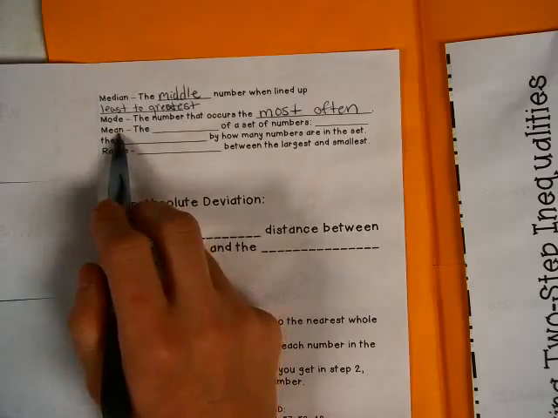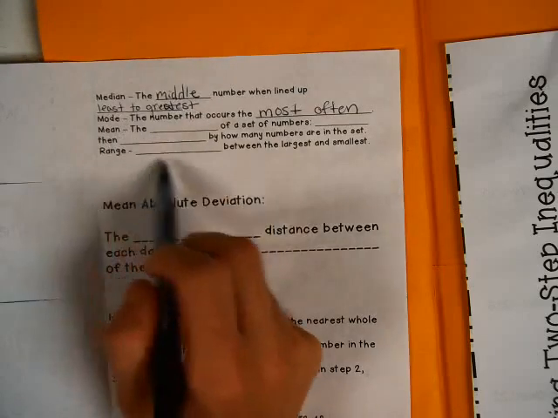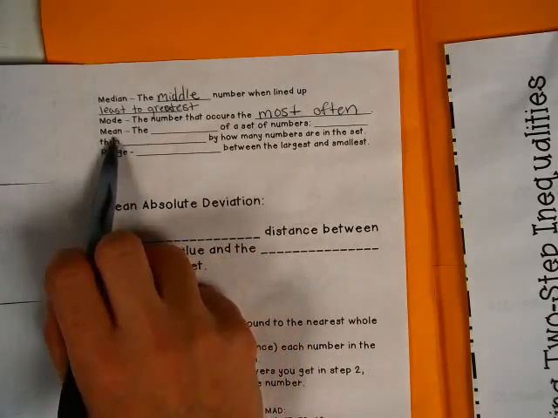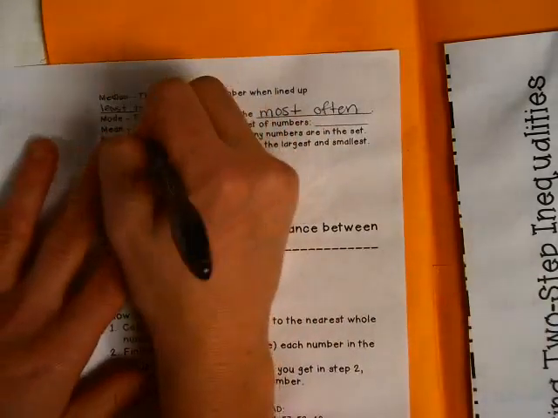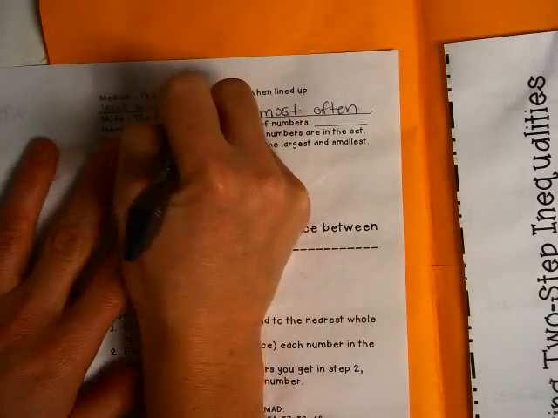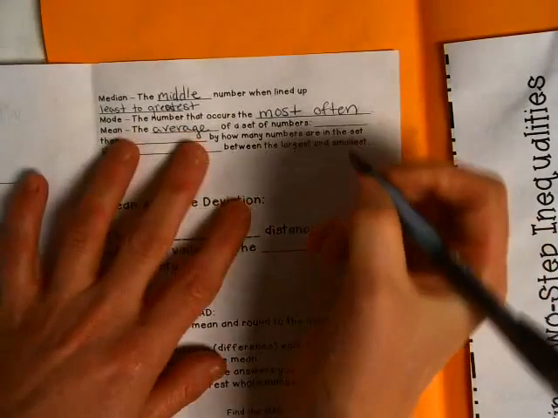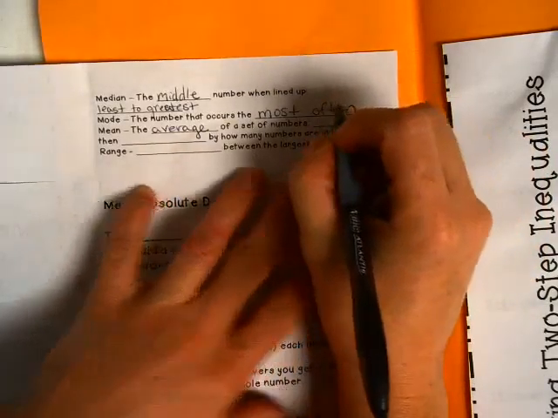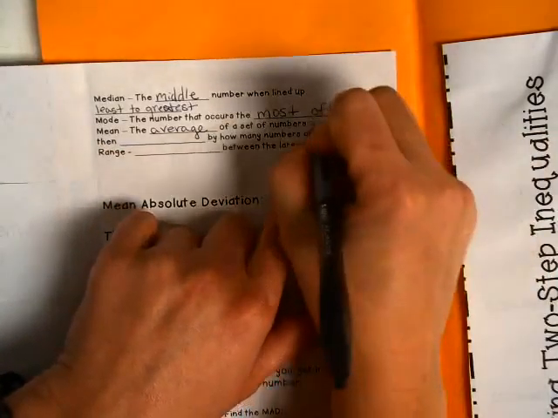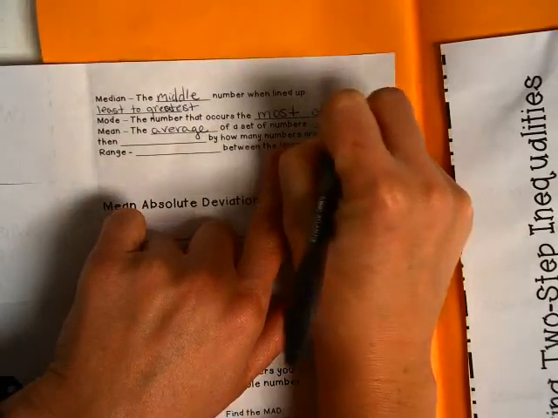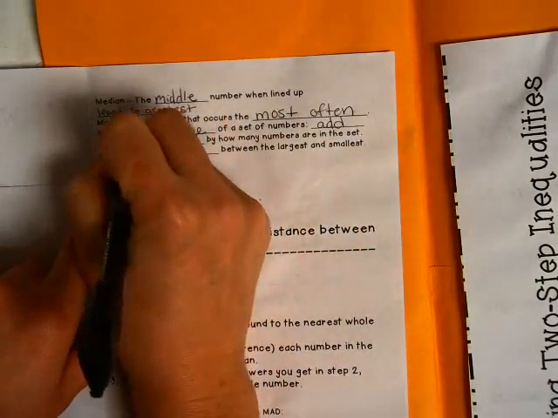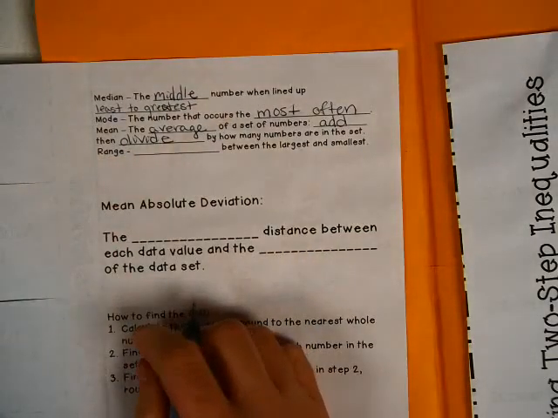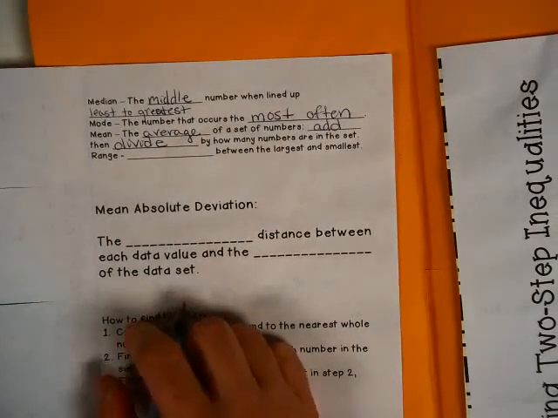This is what we're mostly dealing with in 8th grade. This stuff is 5th, 6th, 7th grade stuff, but mean is what we mostly focus on. It is the average of a set of numbers. What you have to do to figure that out is you have to add, then divide by how many numbers there are. So you add all the numbers and then you divide by how many there are.